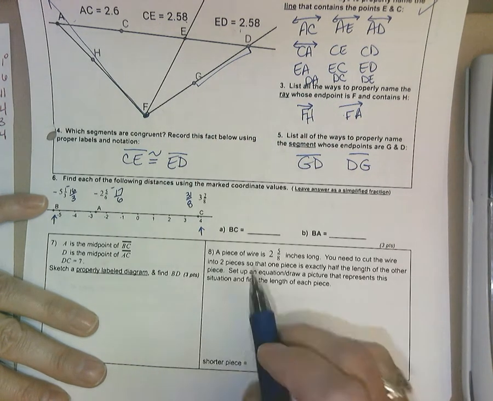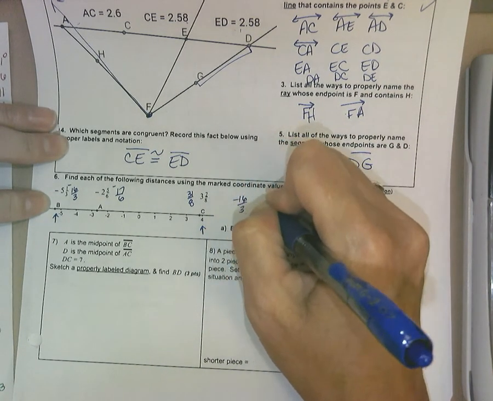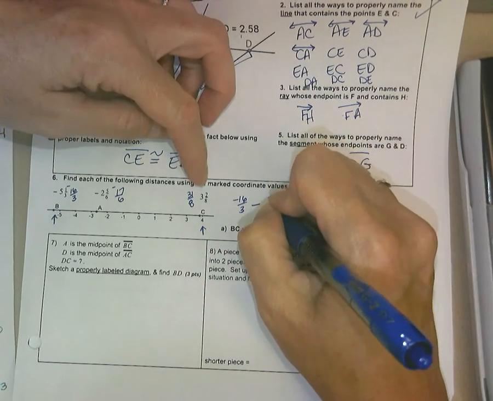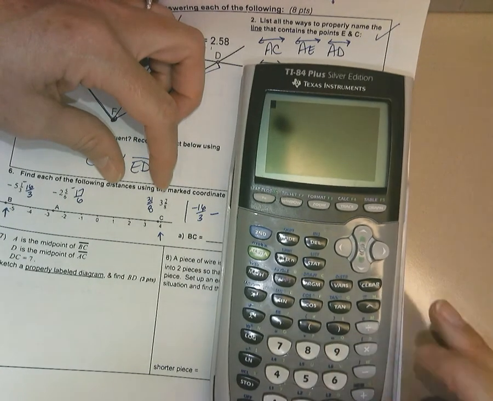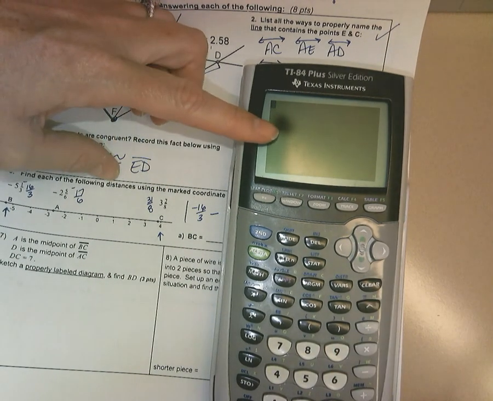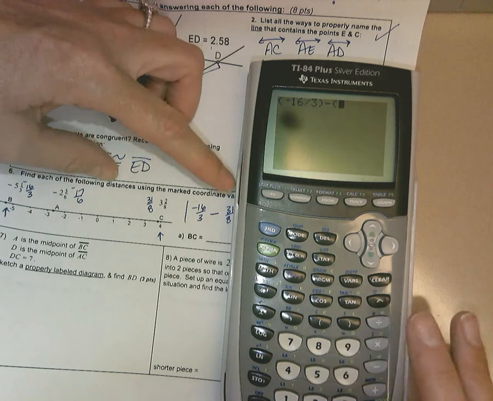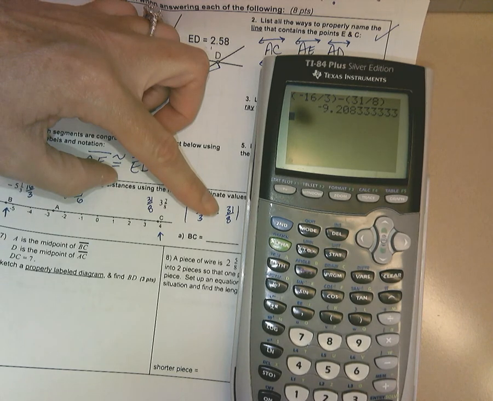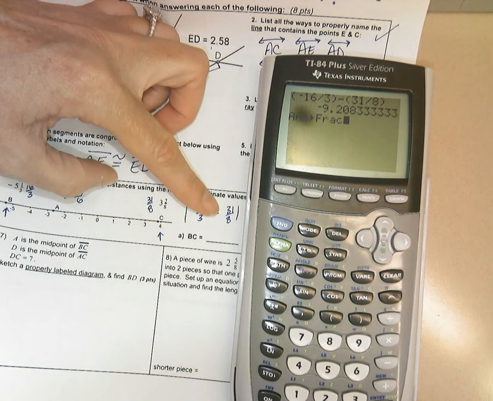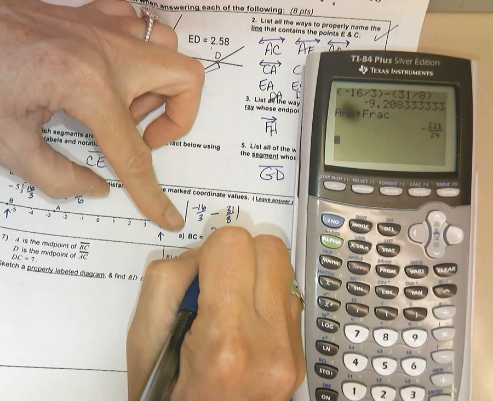Okay? So BC is the distance from B to C. So it is the -16/3 minus whatever C is, 31/8, and I'm going to take the absolute value. So I'm going to type that into my calculator like this. And excuse this dot. This is what happens when you step on a screen. I did not do that, somebody else did. So there's negative 16/3. I need to subtract 31/8. That's a mixed number. I want to math frac that. And I don't want the negative, because remember I'm taking an absolute value, so my answer is just 221/24.